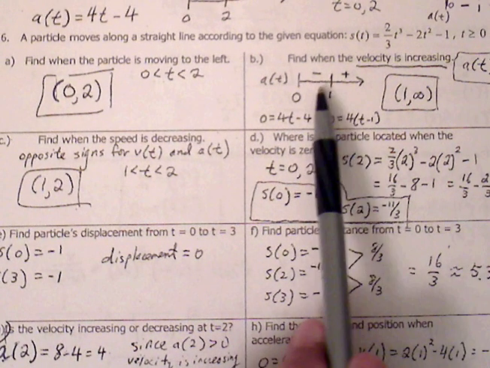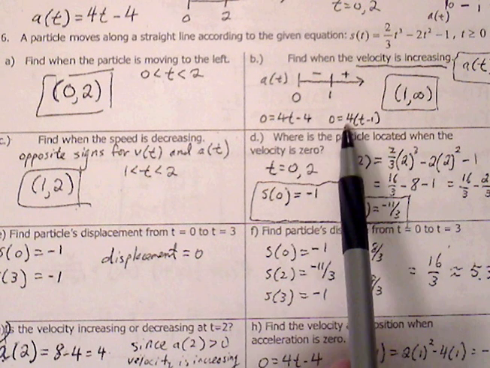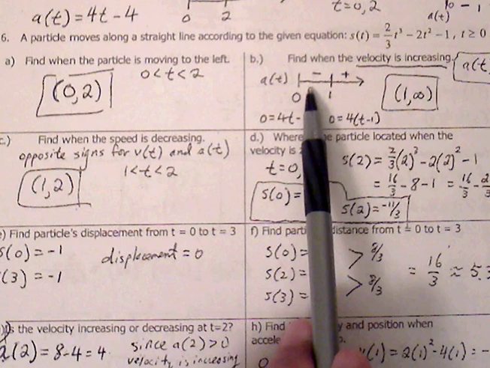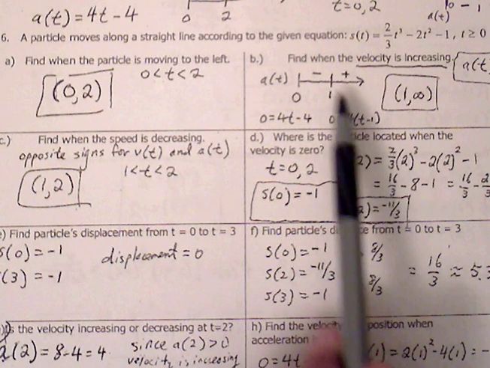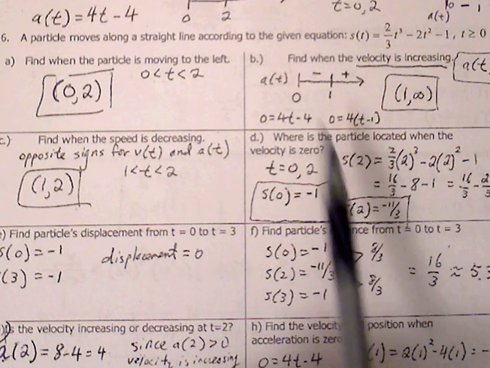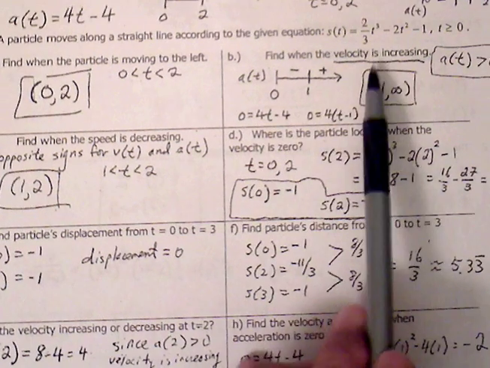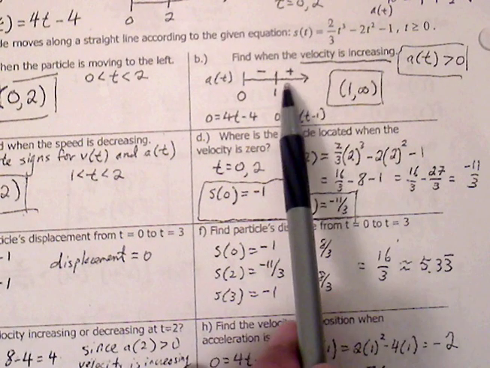We have to test each interval, so I can plug 1/2 into the acceleration function. 1/2 minus 1 is negative, so we have negative acceleration in this interval. If I plug in 2, 2 minus 1 is positive, so I get positive acceleration in this interval. Now we know acceleration is positive, or in other words, velocity is increasing, in the interval from 1 to infinity.